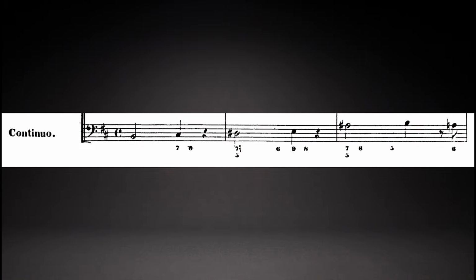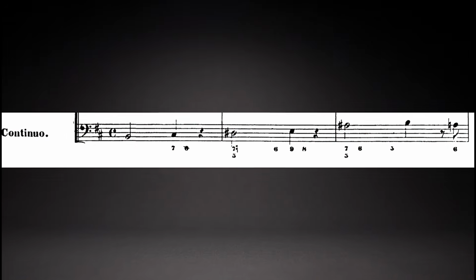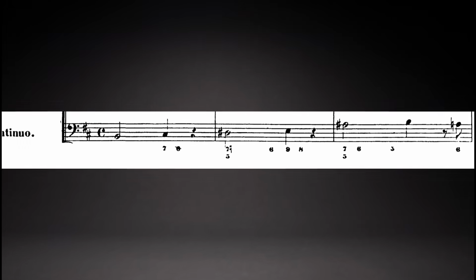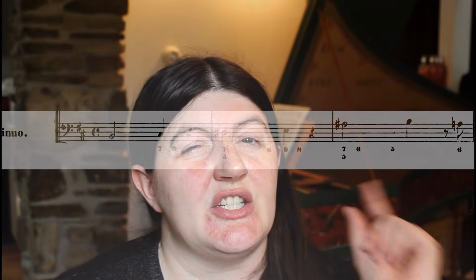They are numbers written above or sometimes below the bass line that indicate what notes to play above the bass. But they don't tell us what order to play the notes in. So figures give us what the harmony is, but they don't tell us the voicing. That would be the order in which you play those notes in the right hand. They just tell us what the notes are, what the harmony is.